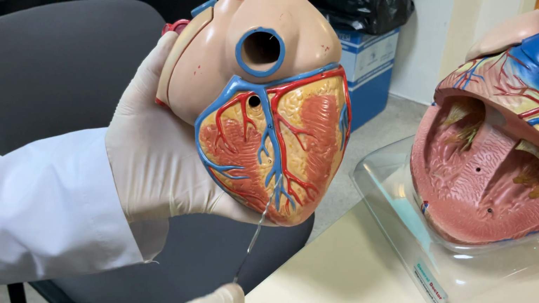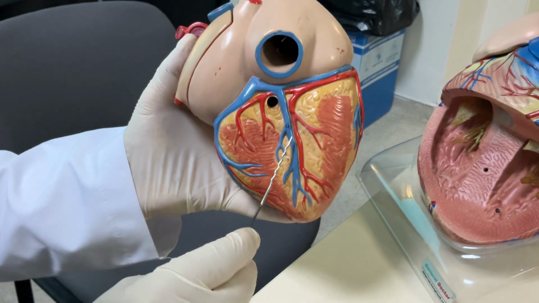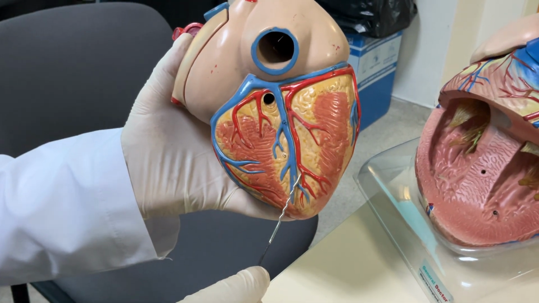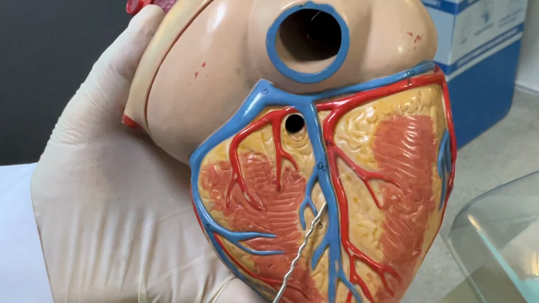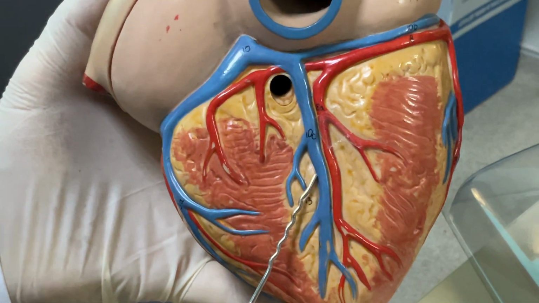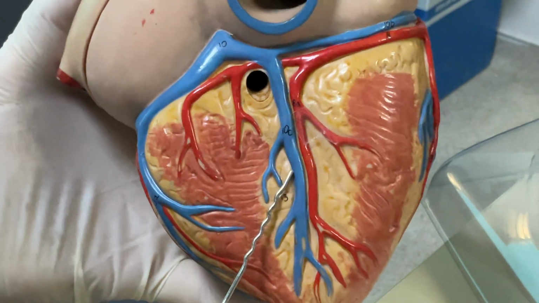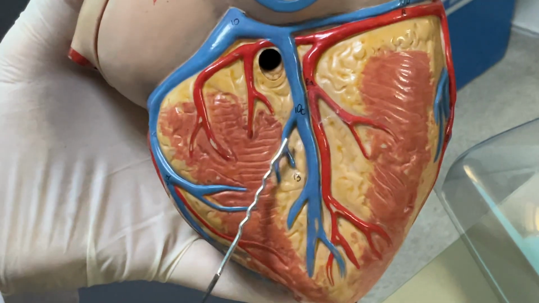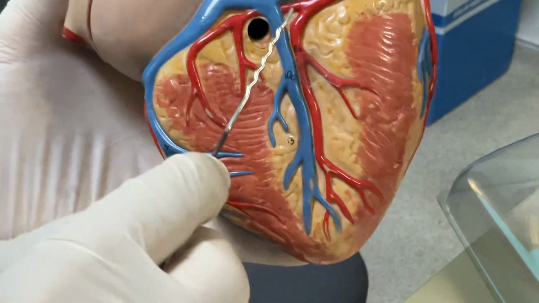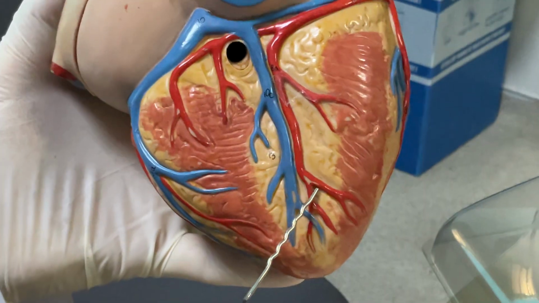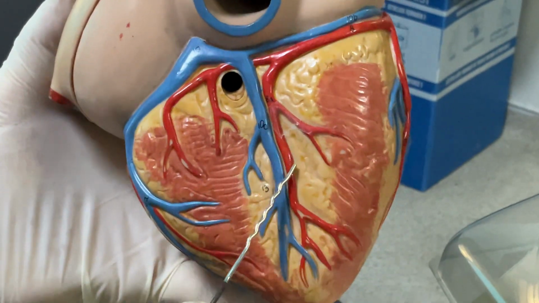Here we see the posterior interventricular groove, in which we have the middle cardiac vein and the PDA, posterior descending artery.